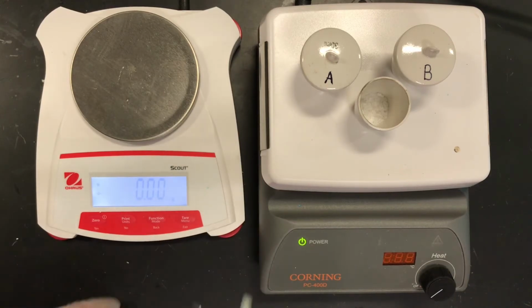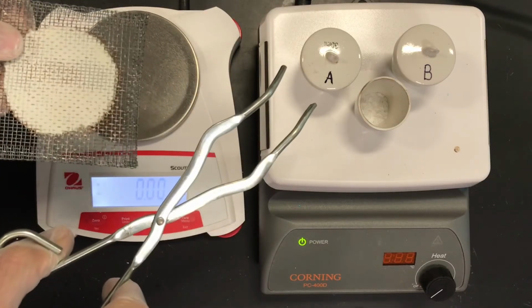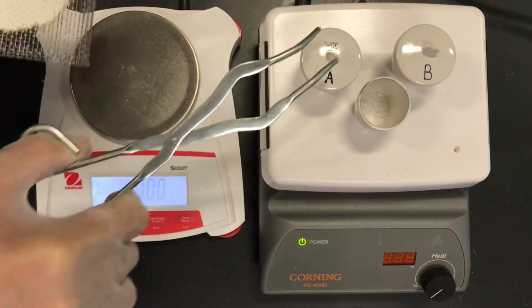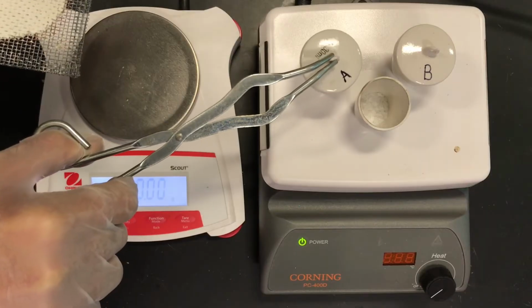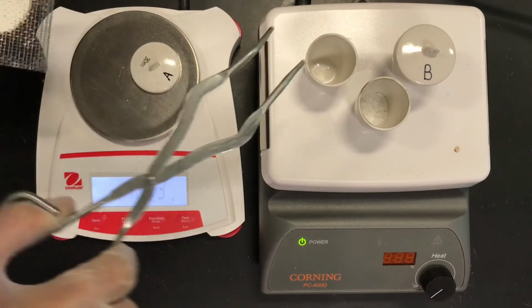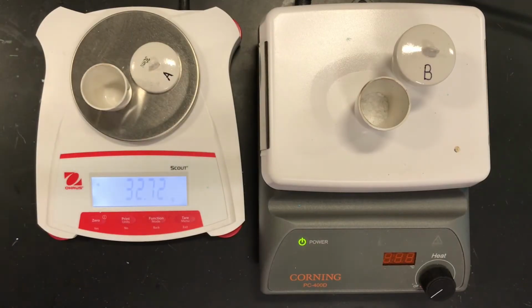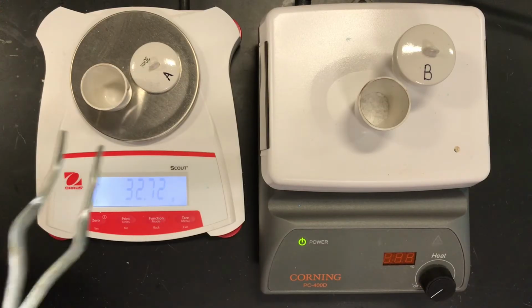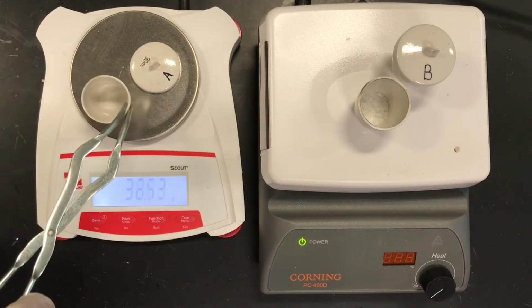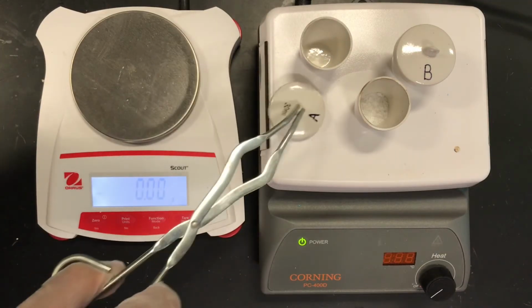Okay, so we have our crucible tongs, we have our wire gauze, and the first thing we're going to do is mass out our empty containers. If you're using this as a virtual lab, you can pick student A or student B to get your value. So here is our value for student A's crucible. Remember, we're going to use the top as well, to prevent the splattering. And I'm going to put this back here. I'll just keep this here for now.